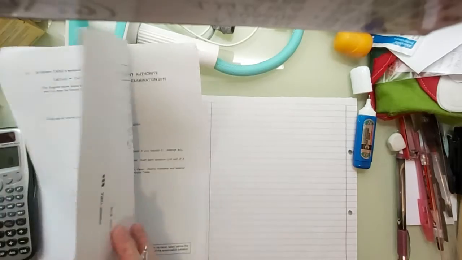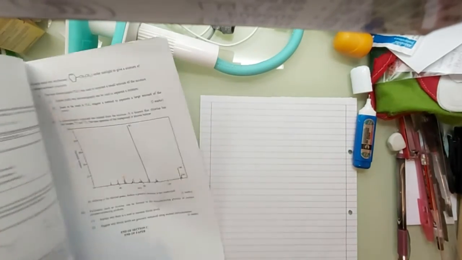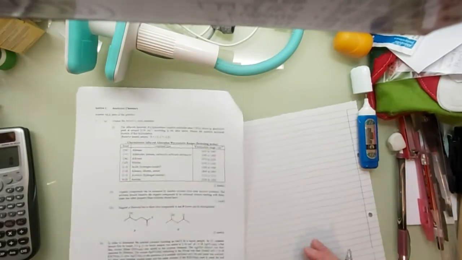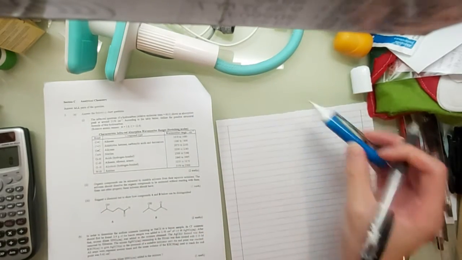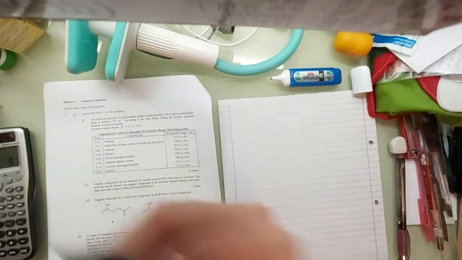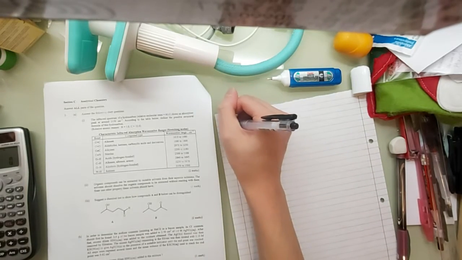Here we go. Question 3. We're not gonna do 2. I didn't study that. Not like I didn't study that, but our teachers didn't teach us that because it's too tough.